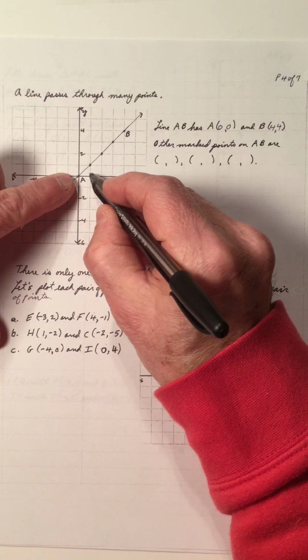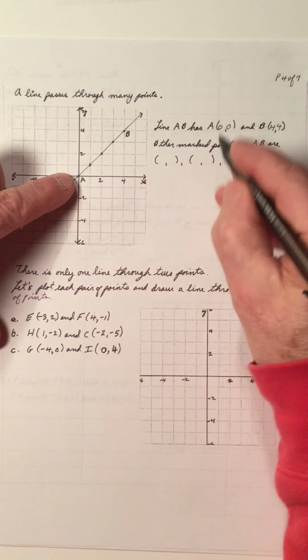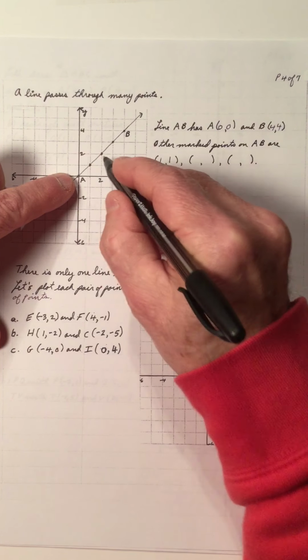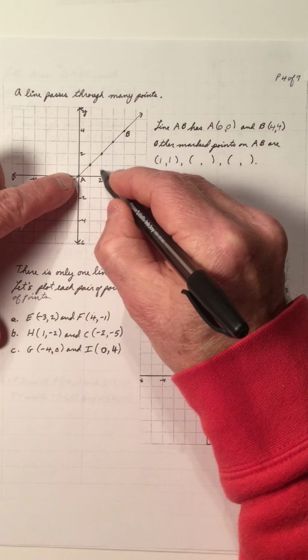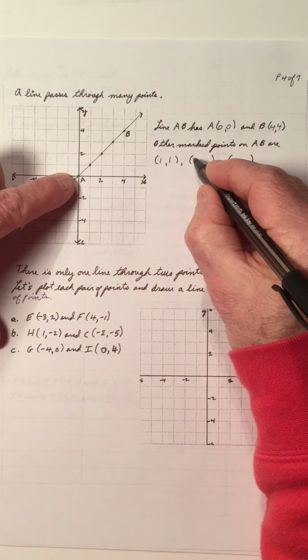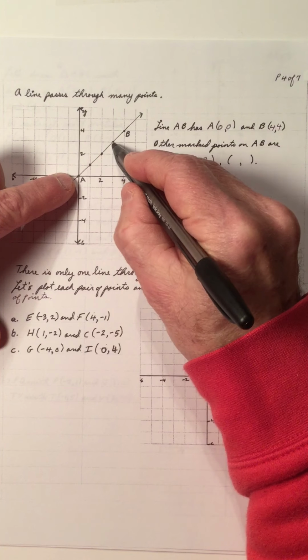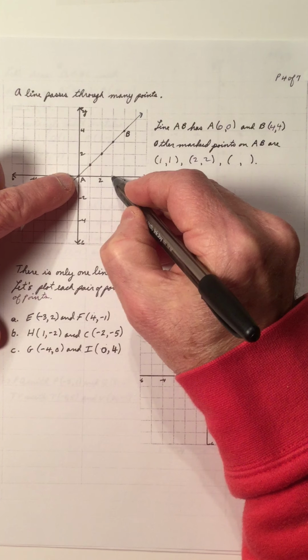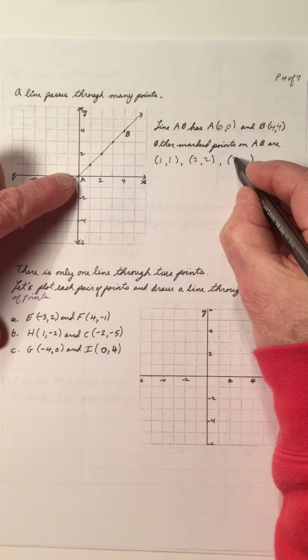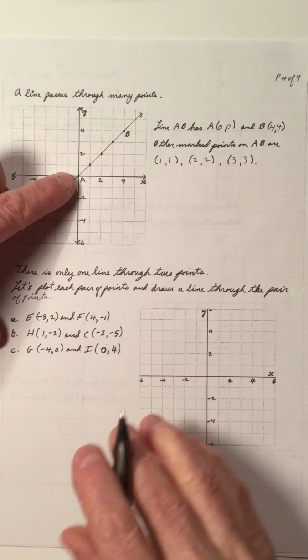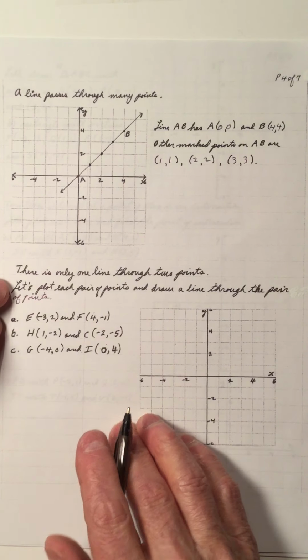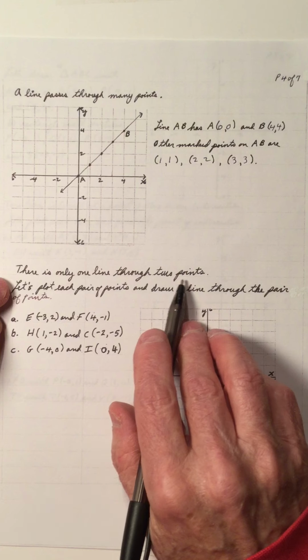So this point is X is 1, Y is 1. This point right here, X is 2, Y is 2. And this point is X is 3, Y is 3. So a line passes through many points. There's only one line through 2 points.